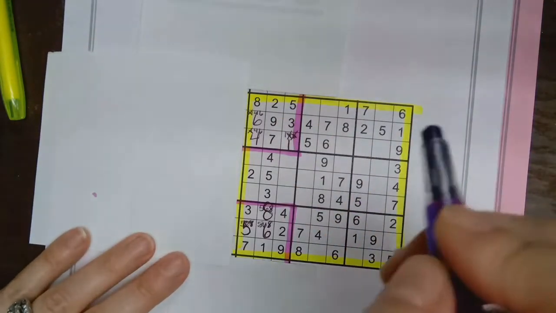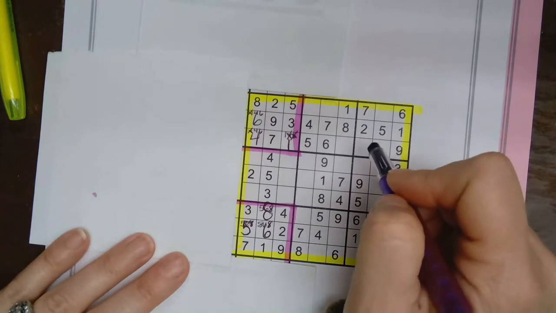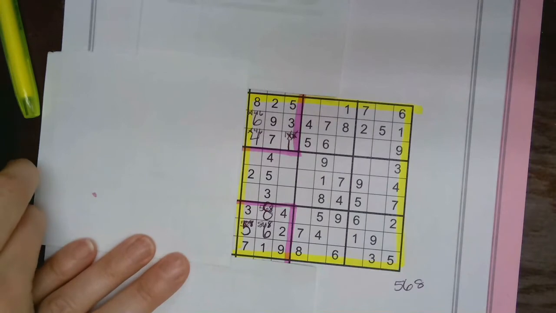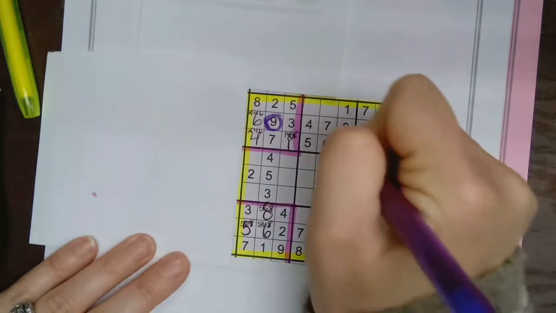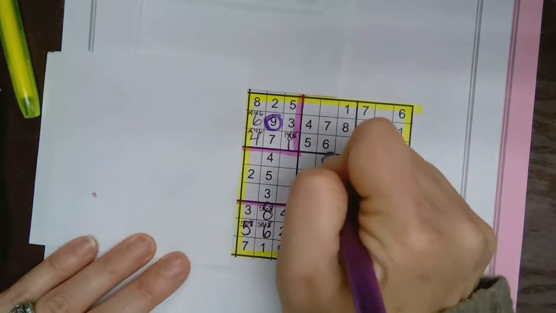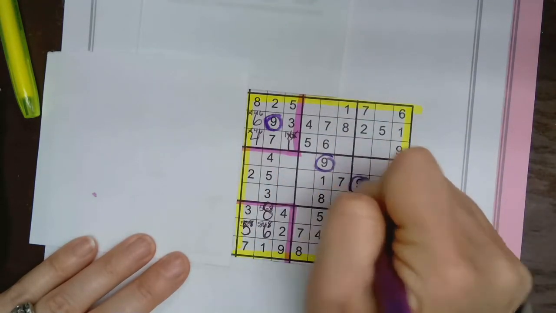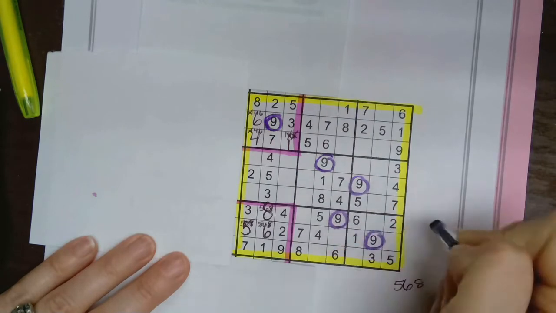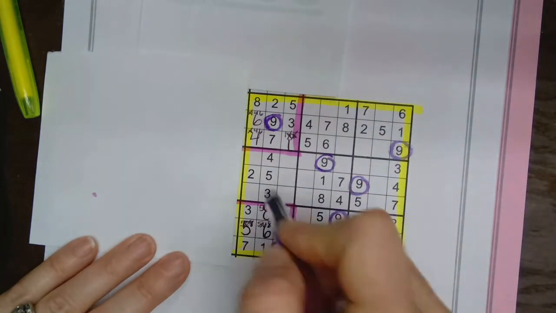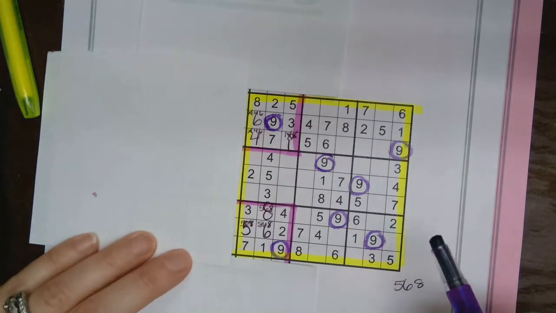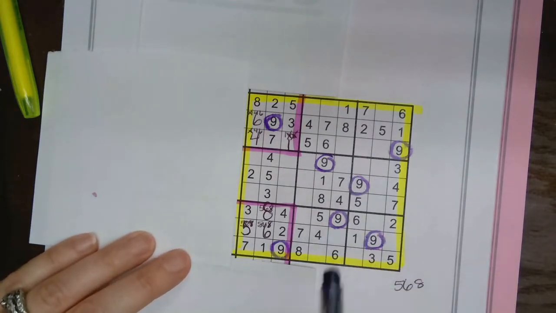So I'm going to focus right here on 9s. And I'm going to identify where my 9s are. So I have a 9 here. I have a 9 here. 9, 9, 9, 9, 9. All right. Now, there needs to be a 9 in every row, in every column.